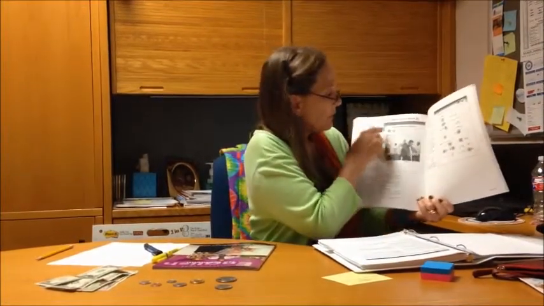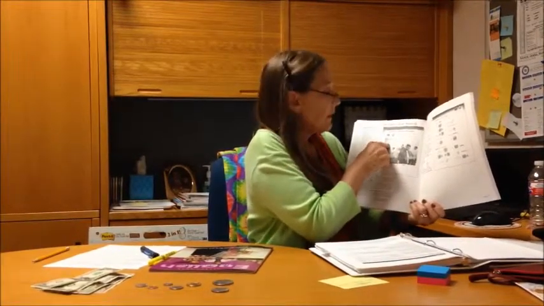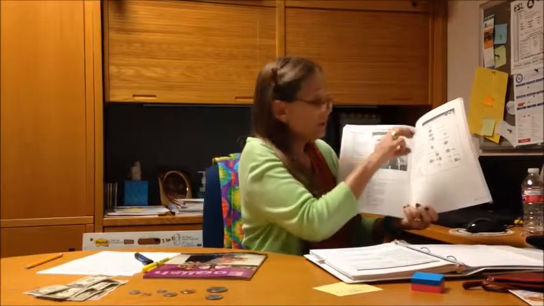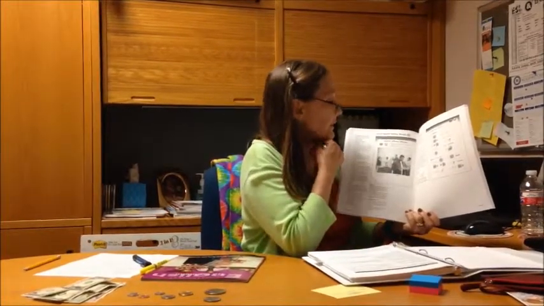Now right here at the top of the page in the first unit, it lists all of the things that are covered in this whole unit. But that's not necessarily what I'm going to do. That's for the whole unit. So I've got to look and see on my pages what specifically are the ones that I'm doing.